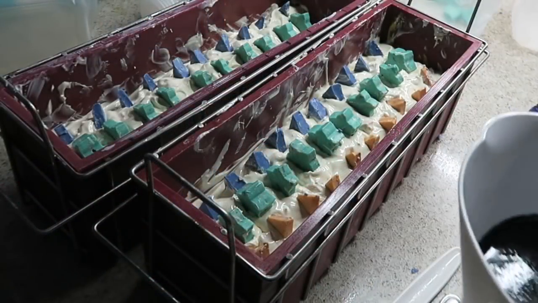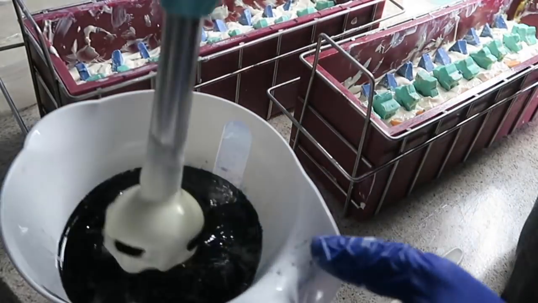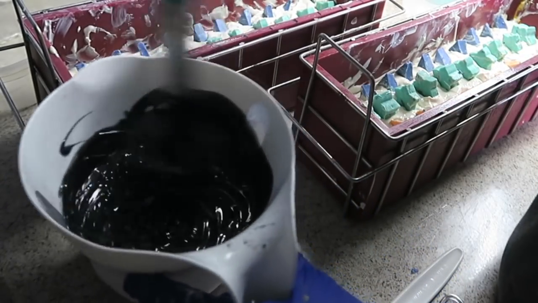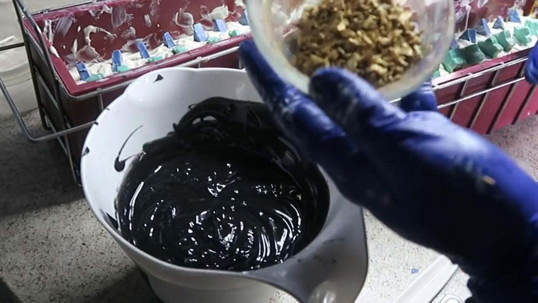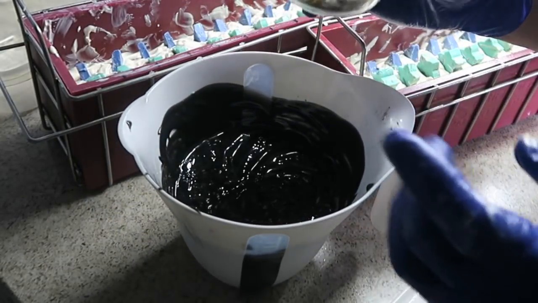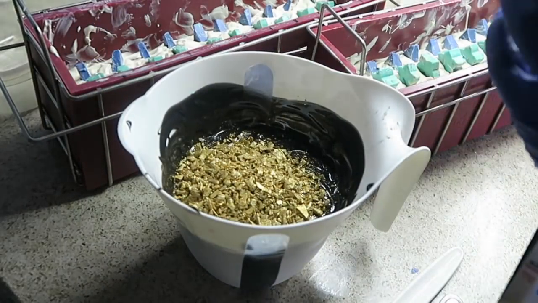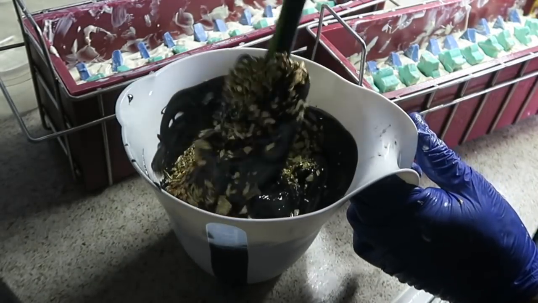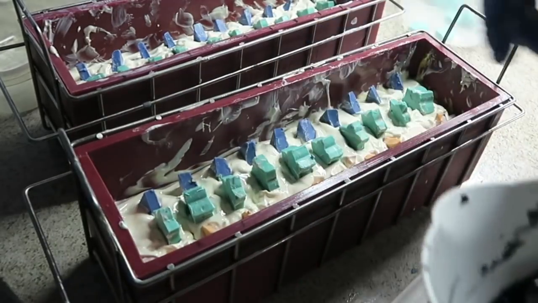Just when you thought I was done, I've got to add my black. So I hope this is gonna, oh yeah, it's still gonna work. And I shredded some cold process soap and I dusted it with gold mica, and I'm going to stir that in. Looks like real gold. And luckily, it's liquid enough for me to pour over this.